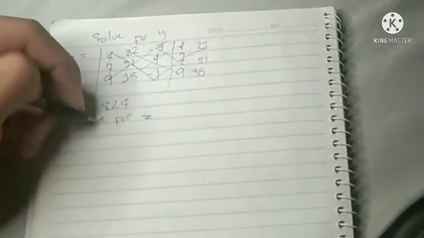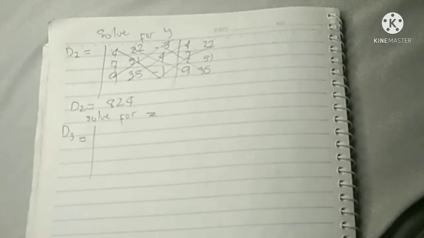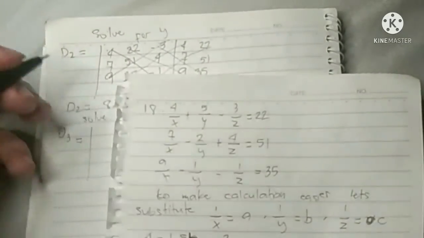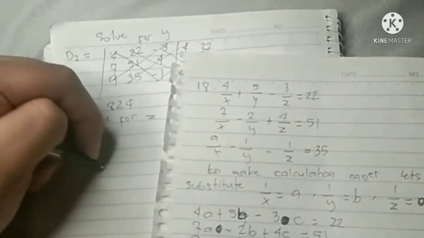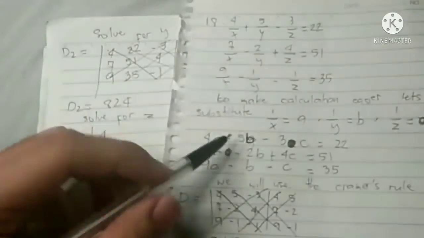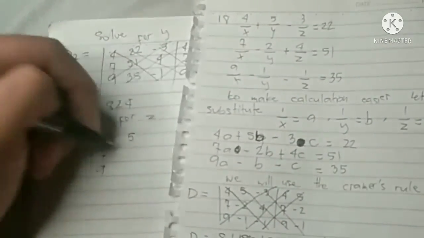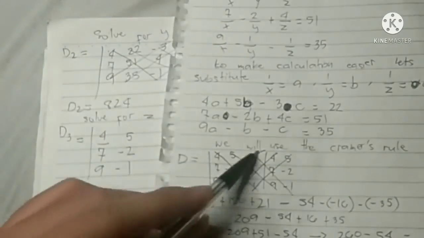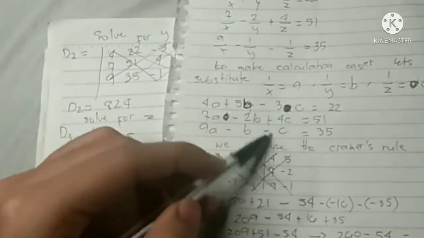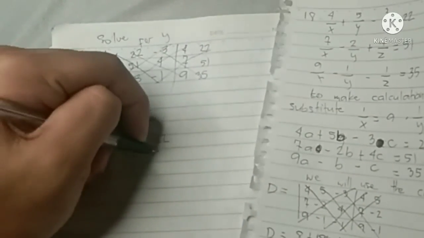So to find our D3, let's just substitute our third row with 22, 51, and 35. So let's copy 4, 7, and 9, 5, negative 2, and negative 1. And let's write the 22, 51, and 35 on our third row. Then copy our first row and second row. So 4, 7, 9, and 5, negative 2, and negative 1. Then we can start to multiply.